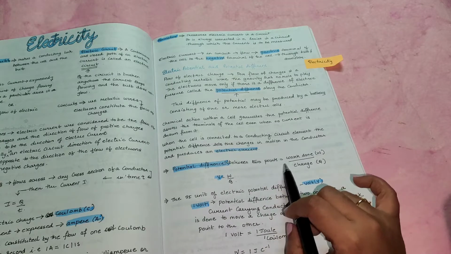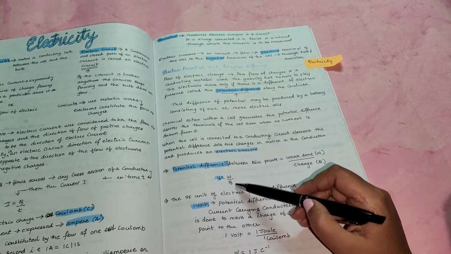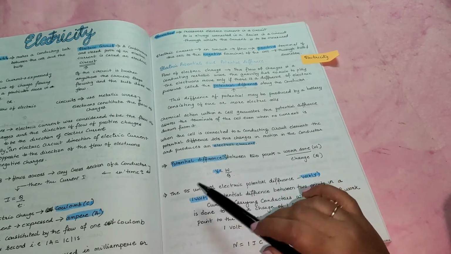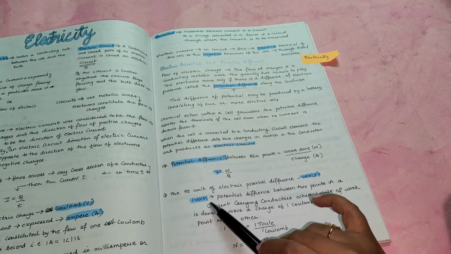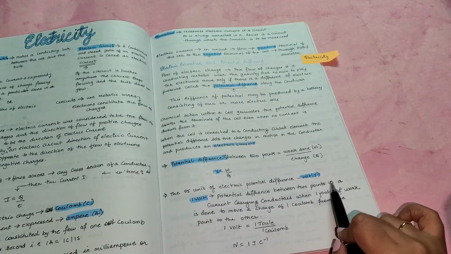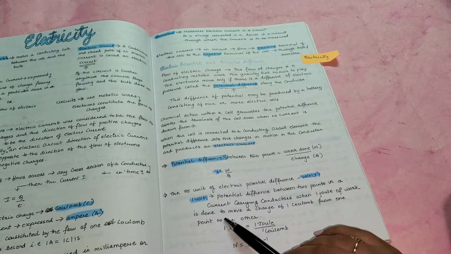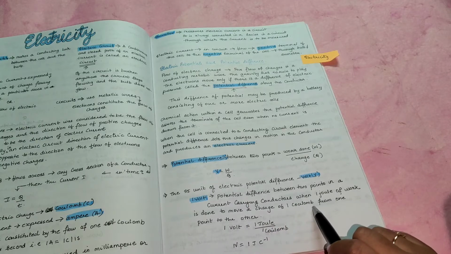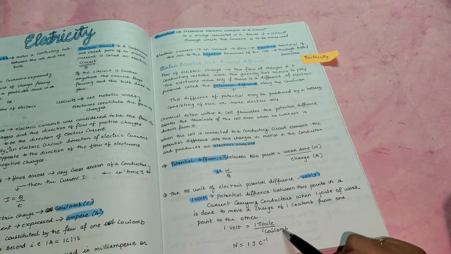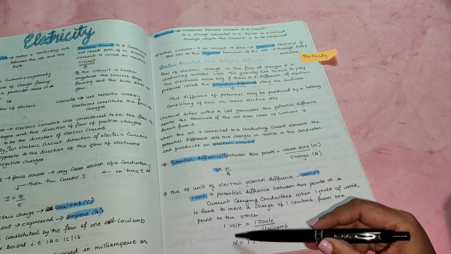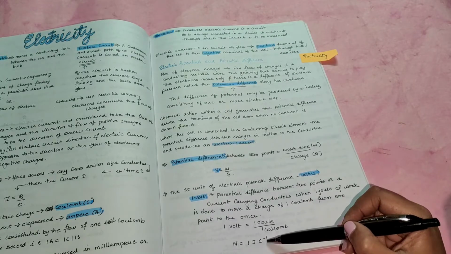Potential difference between 2 points is the work done per unit charge. So V is equal to W upon Q. The SI unit of electric potential difference is volt. 1 volt is the potential difference between 2 points in a current carrying conductor when 1 joule of work is done to move a charge of 1 coulomb from one point to the other. So 1 volt is equal to 1 joule upon 1 coulomb, that is 1 V = 1 J C^-1.